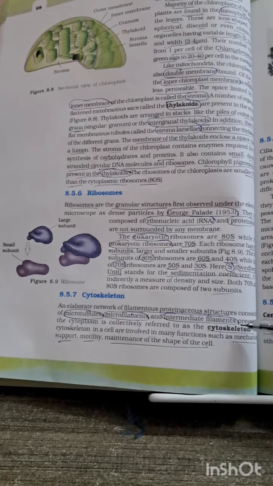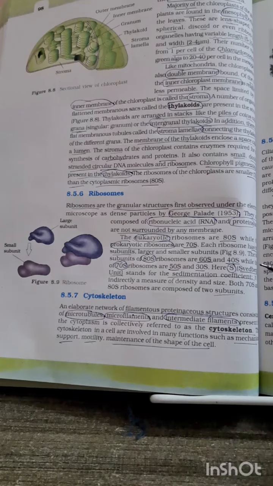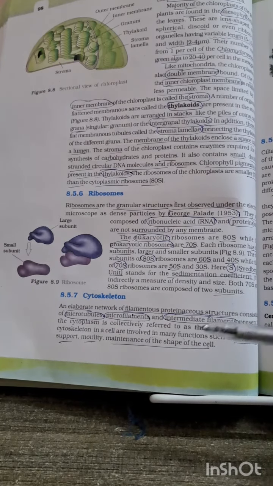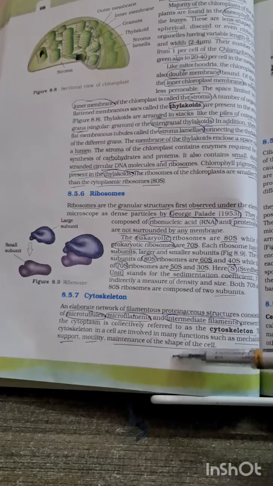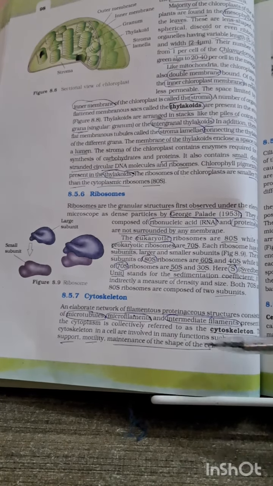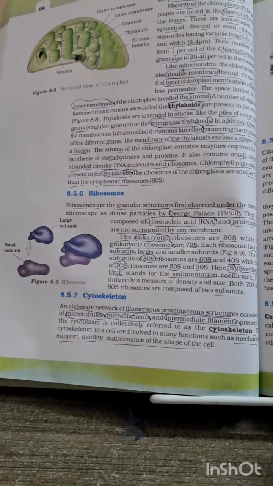microfilaments, and intermediate filaments, and are collectively called the cytoskeleton. And their function is mainly support, motility, and maintenance of shape of the cell. This question has been asked previously: maintenance of shape of the cell is done by which structure? That is the cytoskeleton, mainly microtubules, microfilaments, and intermediate filaments. Thank you.